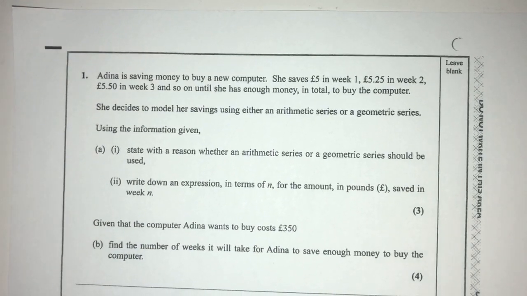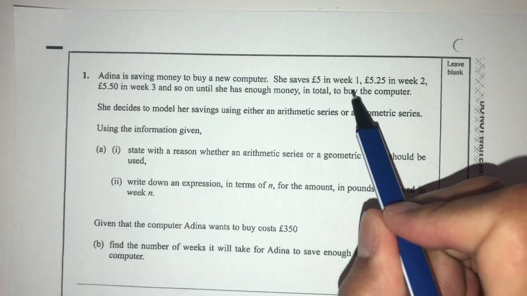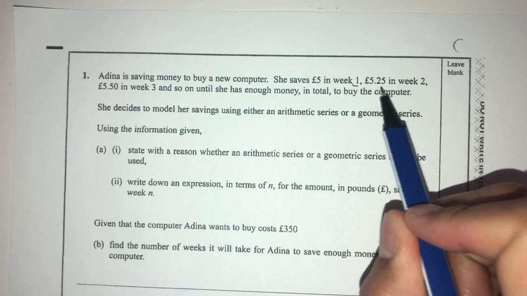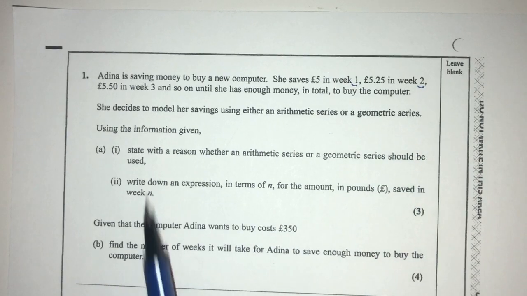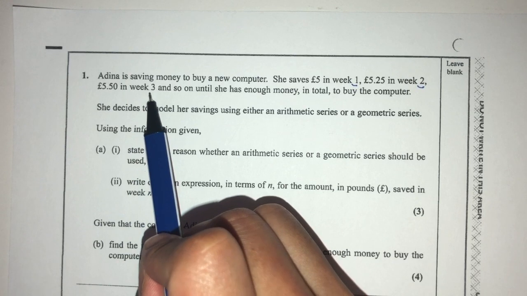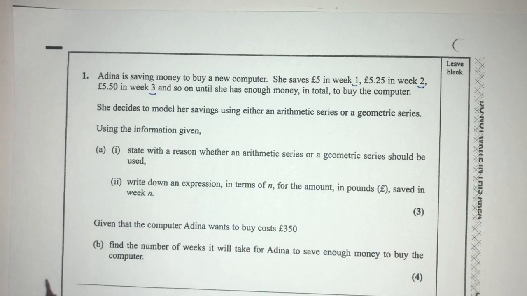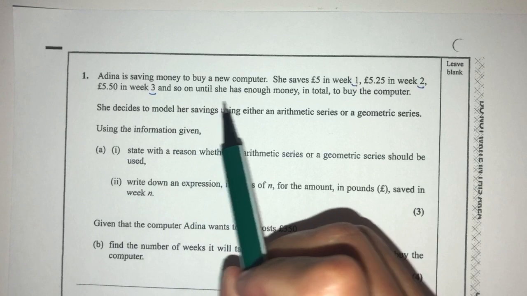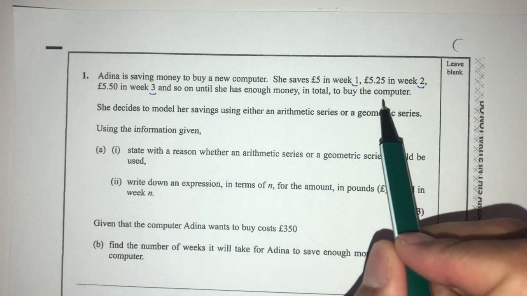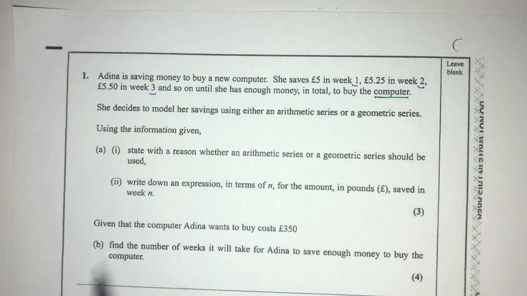Now, Adina is saving money to buy a new computer. Good. Now she saves £5 in week 1 and £5.25 in week 2. Okay? And £5.50 in week 3. Now, can we see something that's happening here already? Maybe not yet, but let's see what we have when we write everything down in order. So on until she has enough money in total to buy the computer. So she wants to buy a computer at the end.